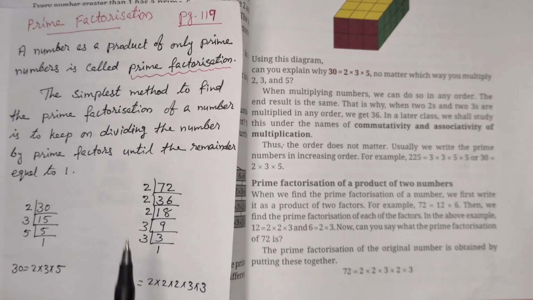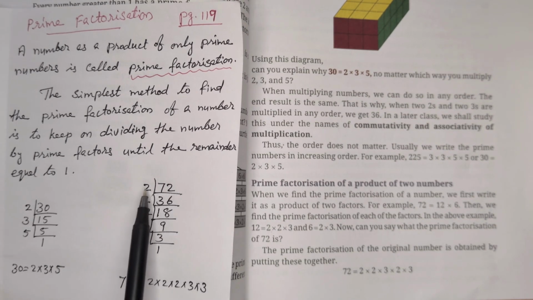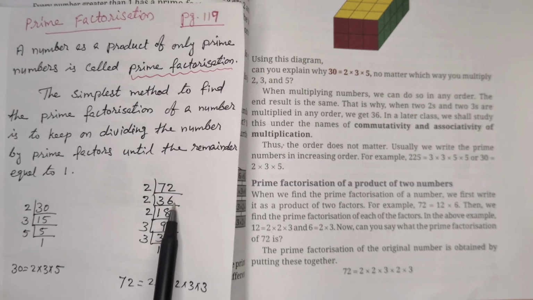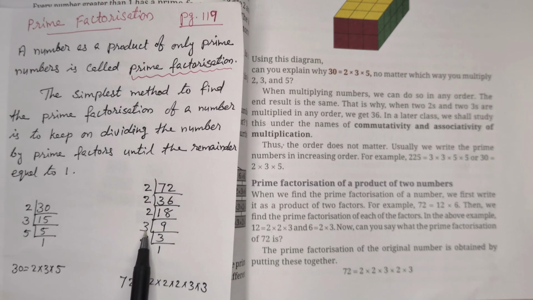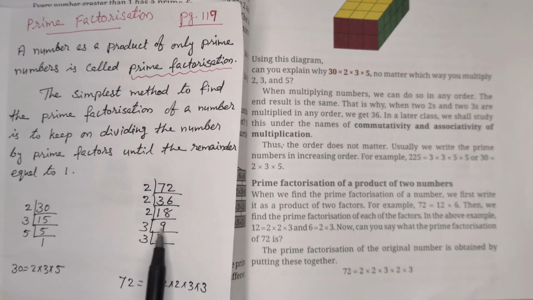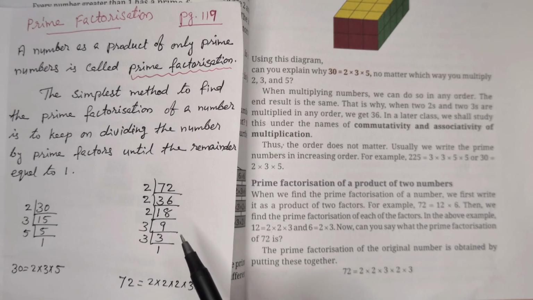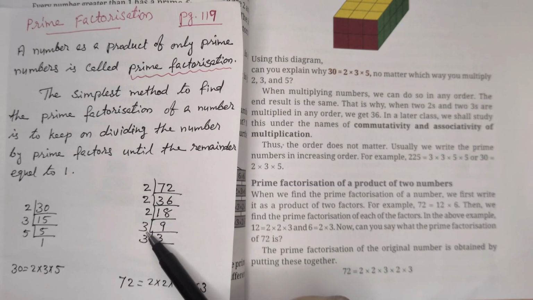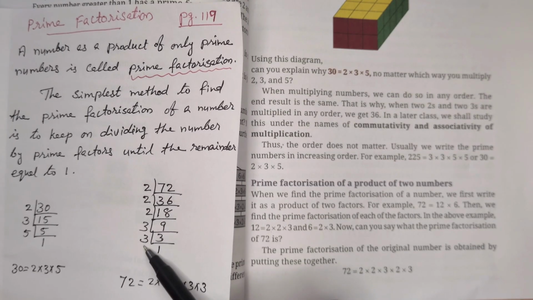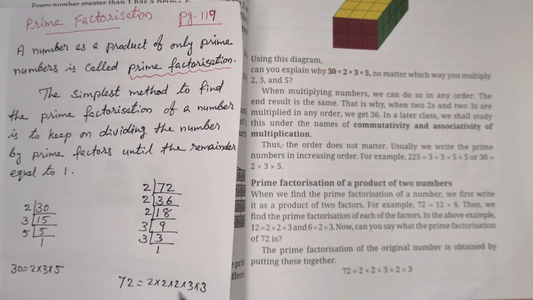Now 72. It's an even number. Divide by 2, we get 36. Again divide by 2, 18. Divide by 2, 9. After that it is an odd number. Check the 3 table. The first prime number is 2; if division by 2 is not possible, then take the next prime number, that is 3. So 9 divided by 3 is 3, and one more time 3, 1. So we can write 72 is equal to 2 into 2 into 2 into 3 into 3.